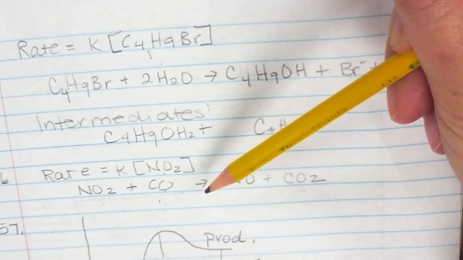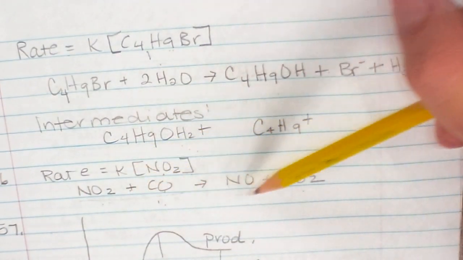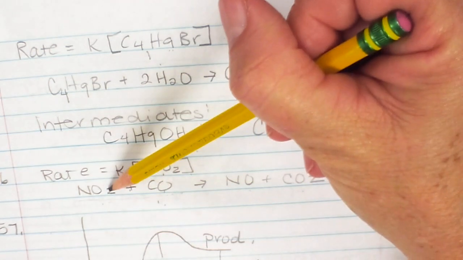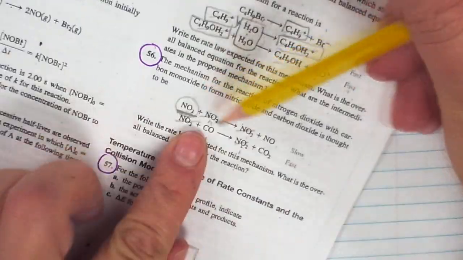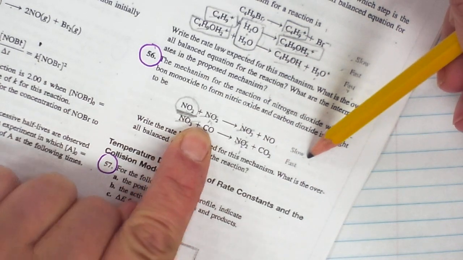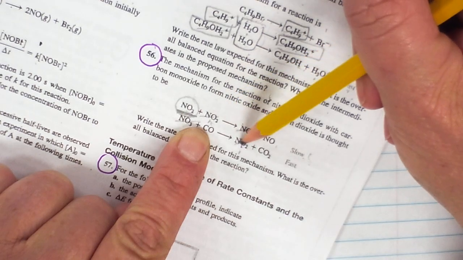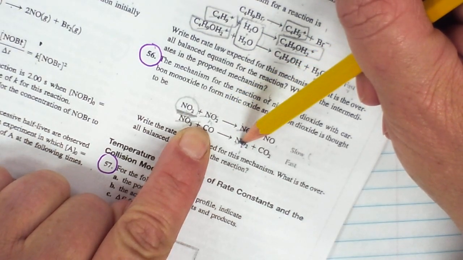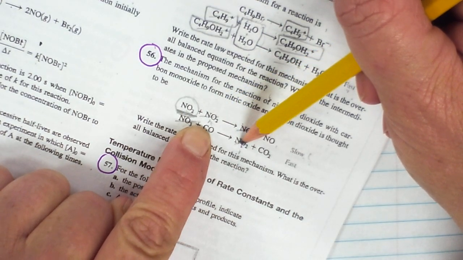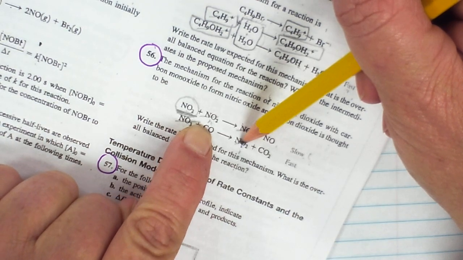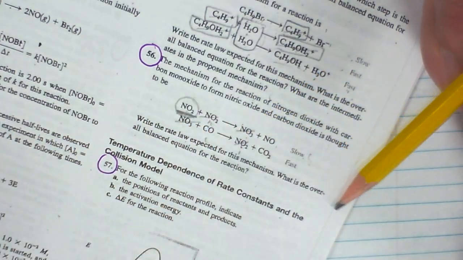What does it boil down to being the actual overall reaction? Oh, there's only one nitrogen dioxide. In my slow step, there's 2 of them listed. But in the overall reaction, there's only one, and that's because one of them is a catalyst. So I'm not going to use that in my rate equation because it's a catalyst.